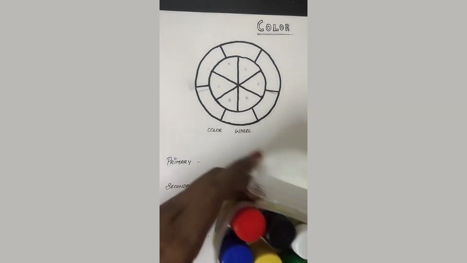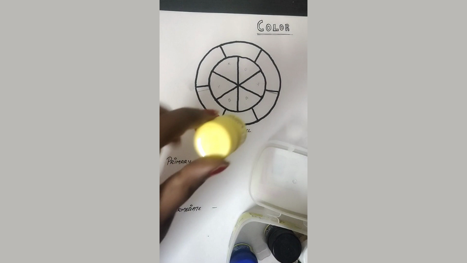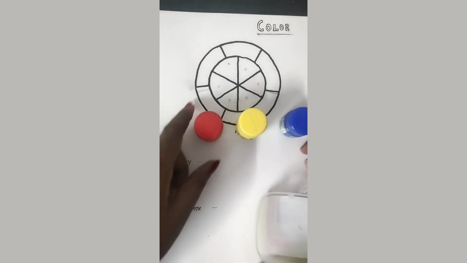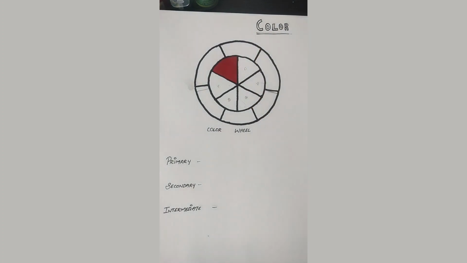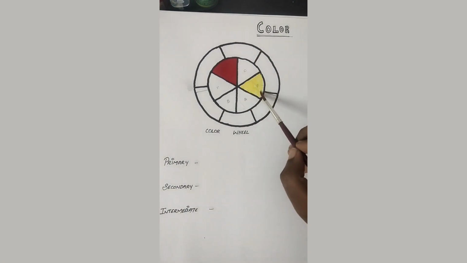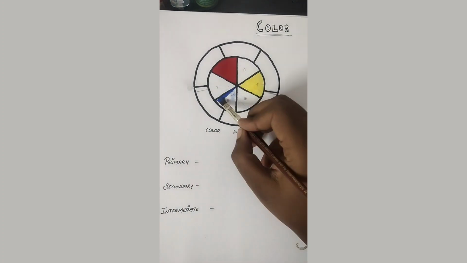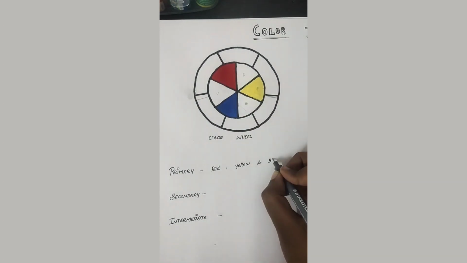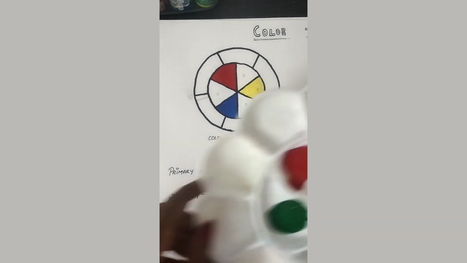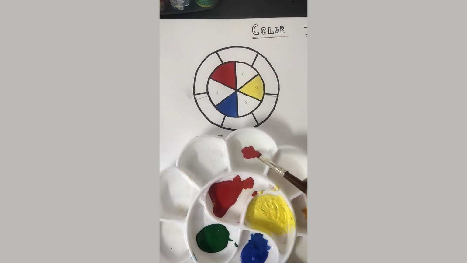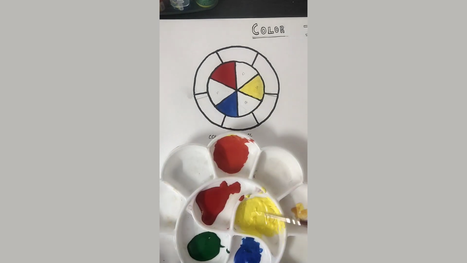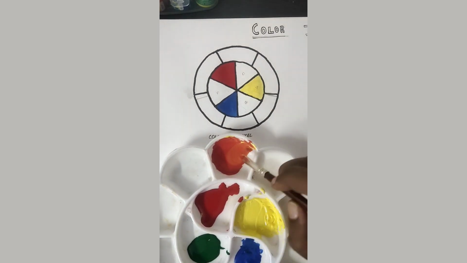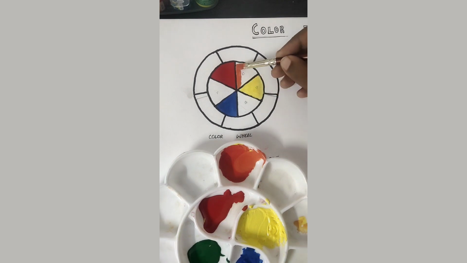Now let's see about primary colors. Primary colors include red, blue and yellow. Now I'm going to apply the primary colors in the color wheel. Now we are going to see about the secondary colors such as green, purple and orange. These colors can be created by mixing the primary colors. Now let us see how to mix the colors and apply them.